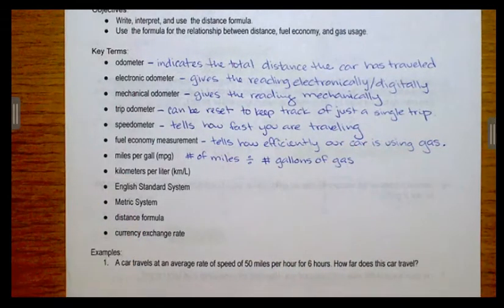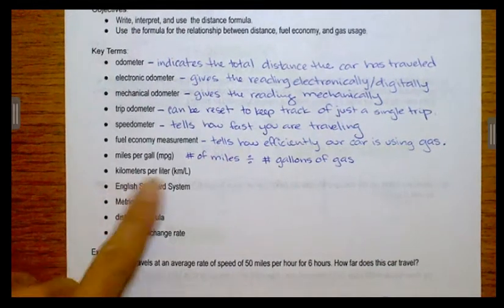Okay. And so the higher the miles per gallon, the more fuel efficient our car is. The lower the miles per gallon, the less fuel efficient the car is. Okay. Now, if you ever go to other countries, most other countries do not measure miles per gallon. They measure in kilometers per liter.